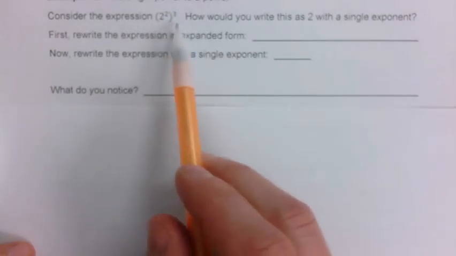The next exponent property that we're going to investigate is when we raise a power to another power. Consider the expression 2 squared cubed. 2 to the second power, that whole thing raised to the third power. How would you write this as 2 with a single exponent?